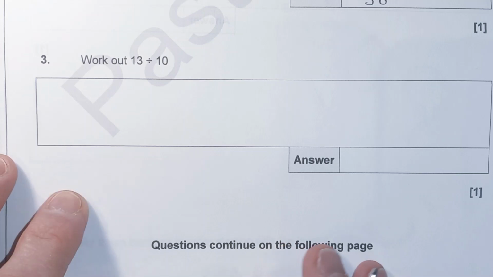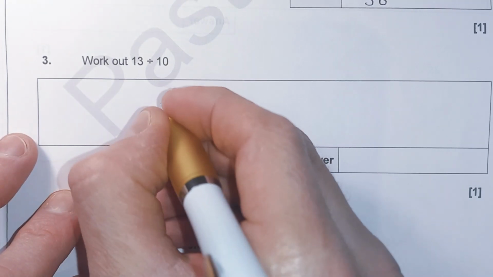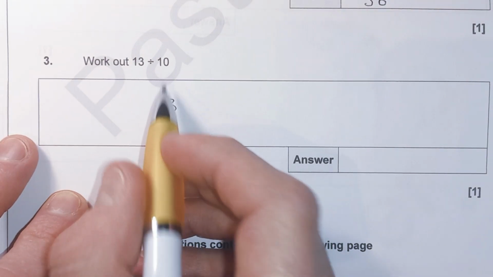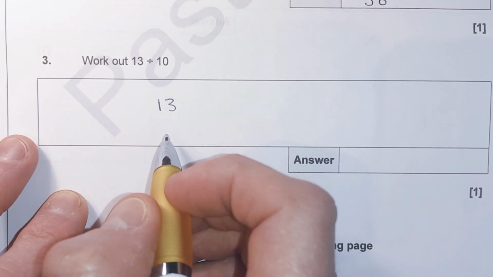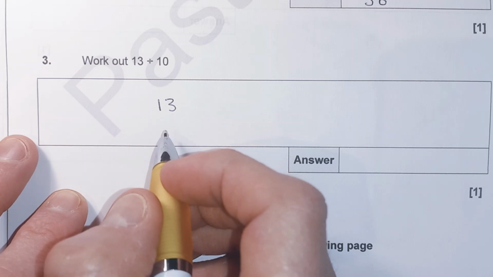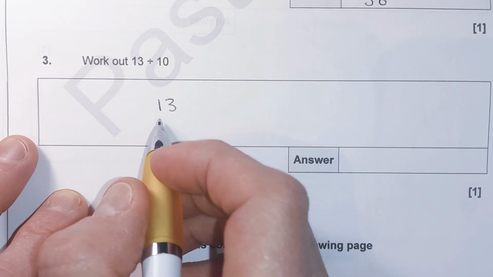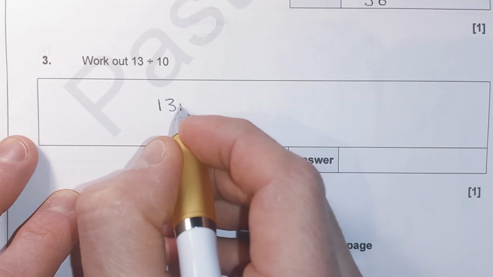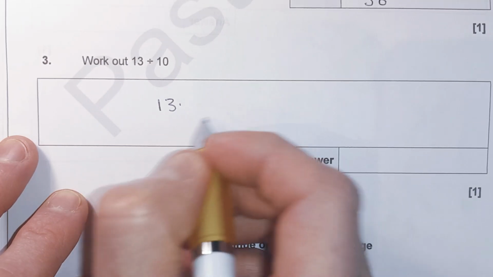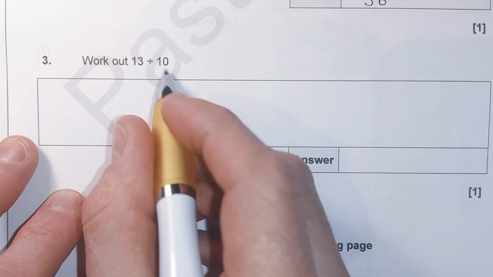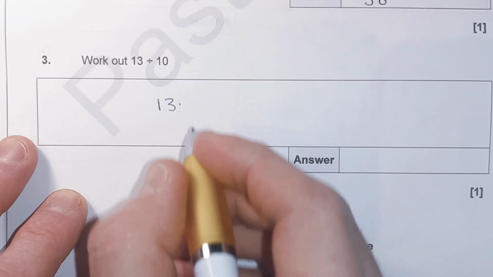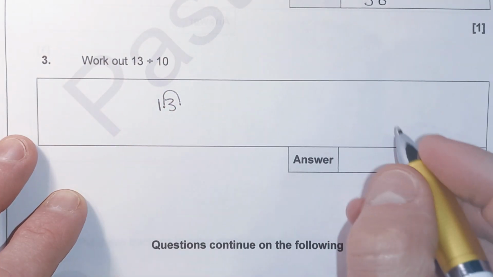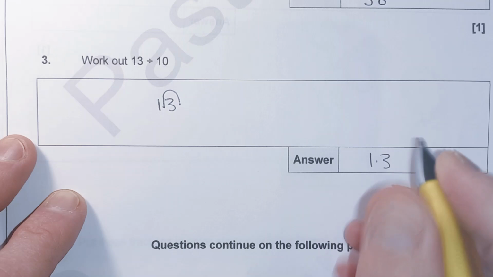Question 3. Work out 13 divided by 10. Okay, so we've got 13. Now, if we're dividing, we're going to be making the number smaller. And we're dividing by 10. So we're going to start off by thinking, well, where would the decimal point be in this number? Well, we haven't got any decimals, so the decimal point is there. There's like an invisible decimal point with zeros after it. We're making the number smaller by 1 place, because 1, 0, so we're going to move that decimal point once into there. So we've got an answer of 1.3.